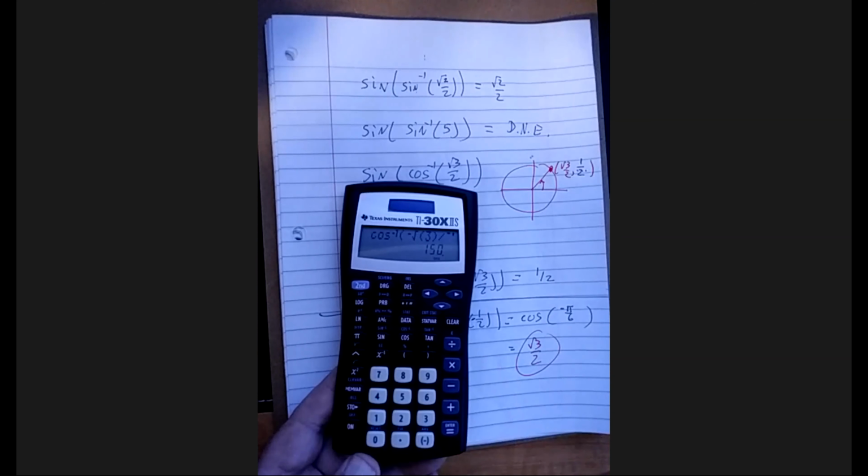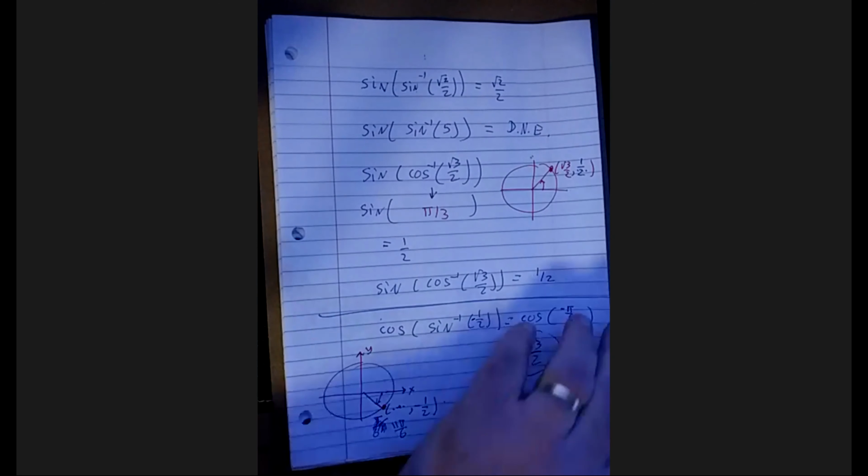And you see the answer here is 150 degrees. You see that's exactly where it should be, and it's in the second quadrant. So it's much better if you use the unit circle, because we're dealing with radians all the time, but that's a backup plan. And time is up.